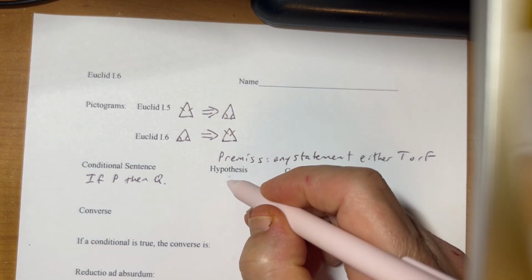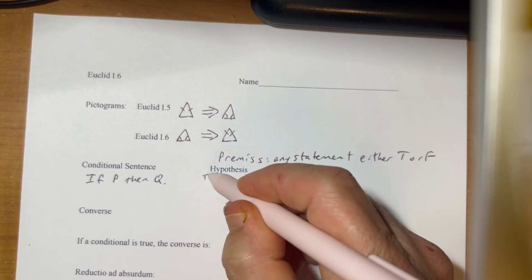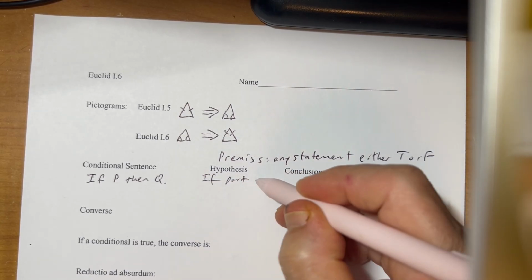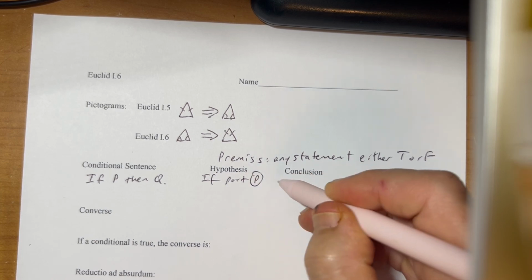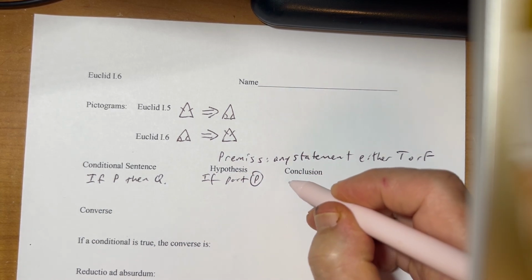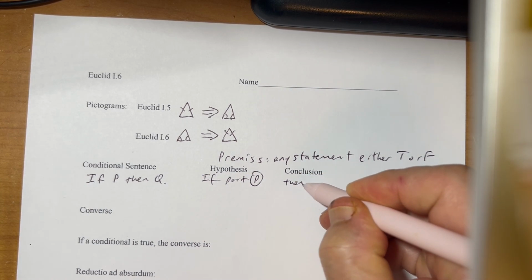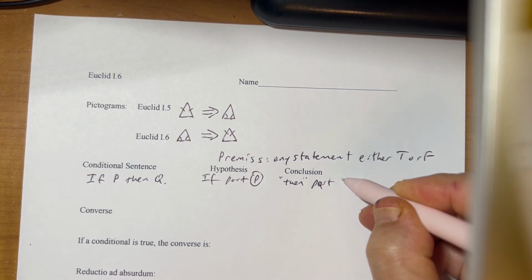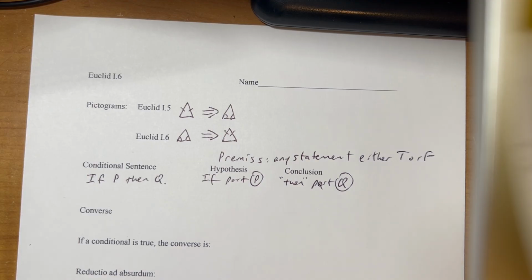All right, P is called the hypothesis. It's the if part of the sentence. And Q is the conclusion. It's the then part. So P and Q are the premises of this.